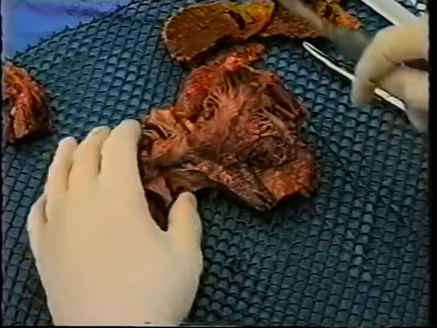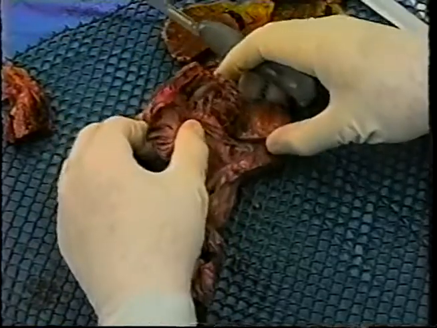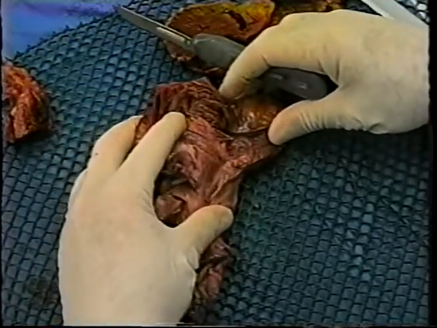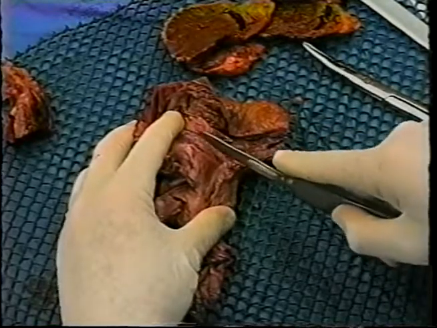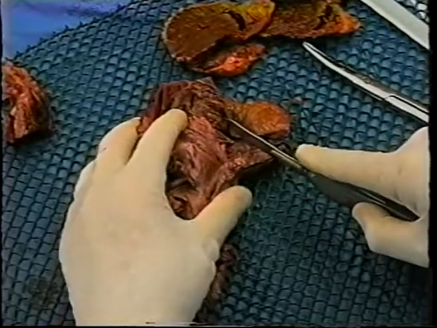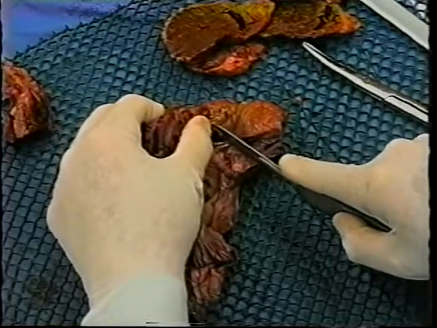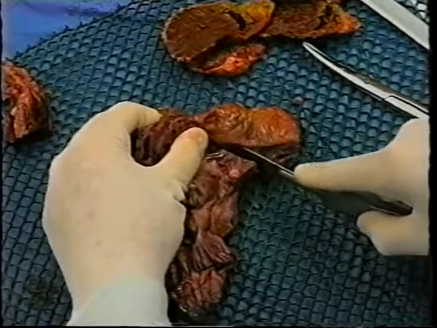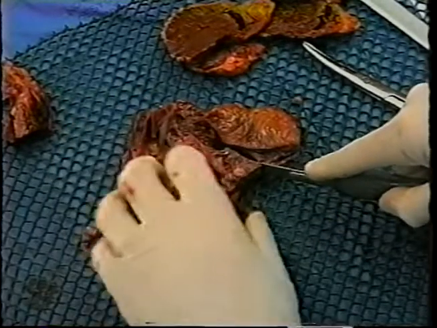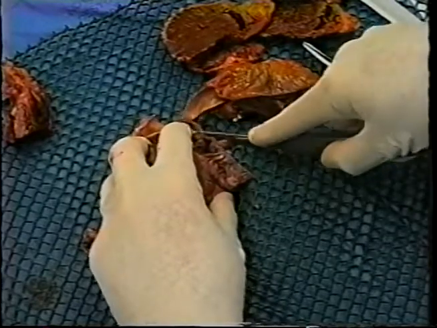The next cut, we will have to turn this a few degrees, is made approximately parallel to the valve ring of the tricuspid valve. And we will maintain a thickness of about 1.5 centimeters below that. And we can just cut all the way through this tissue. We do not need this other tissue anymore.